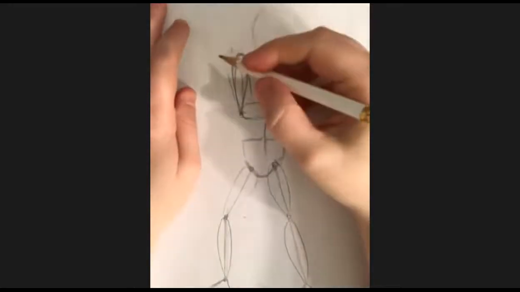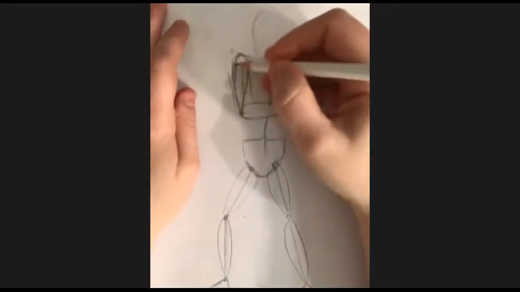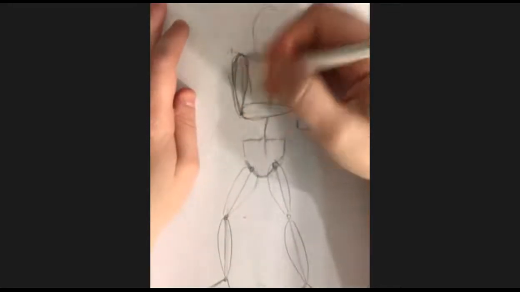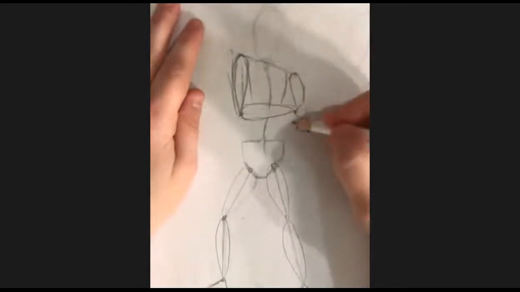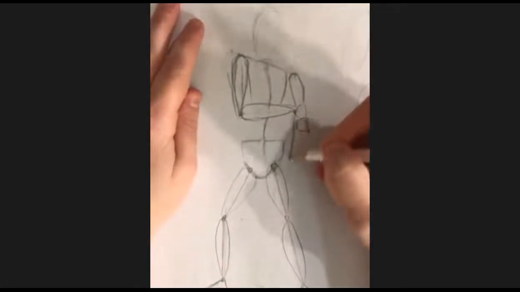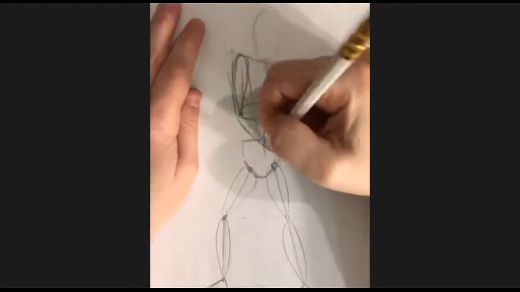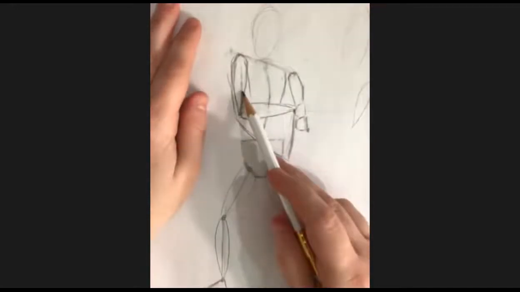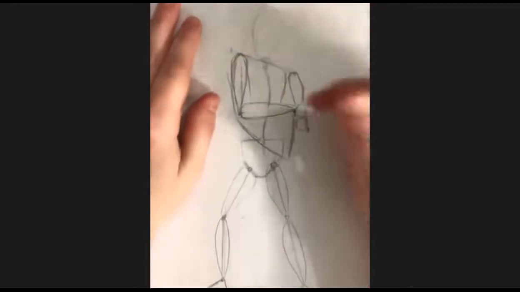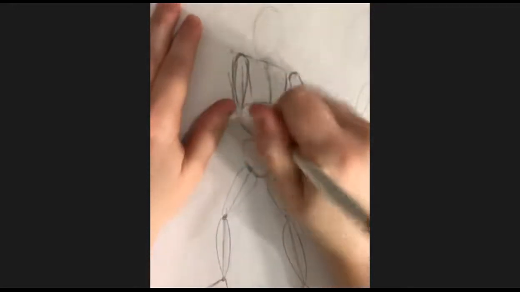So for this character of Obi-Wan, let me think where I'm going to start here. I'll go ahead and start with his sleeve. So he's got a really big sleeve that comes down from his elbow, and you can't even really see it because of all the lines underneath.